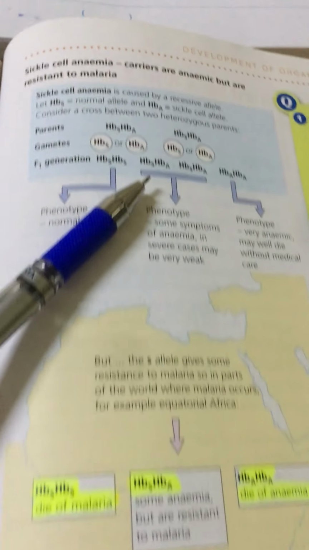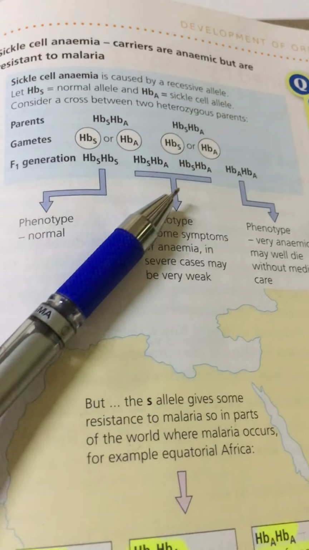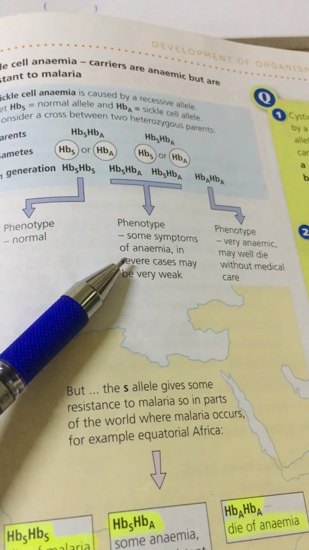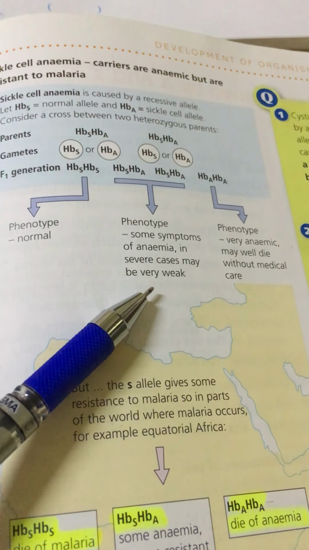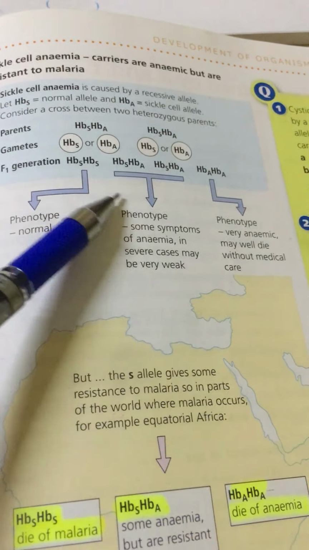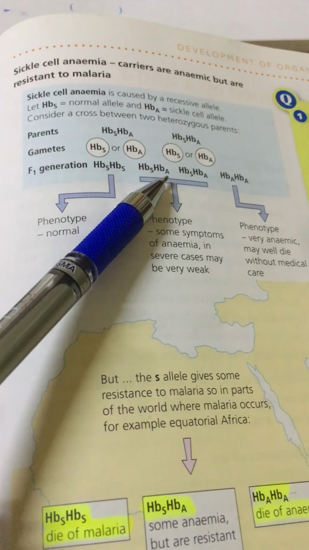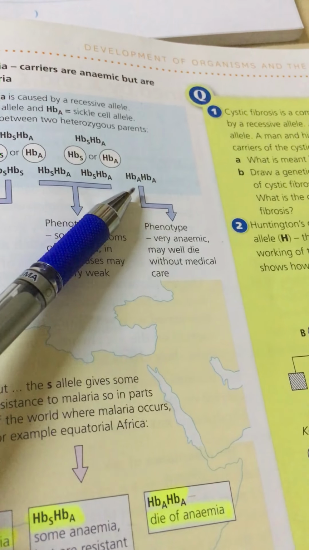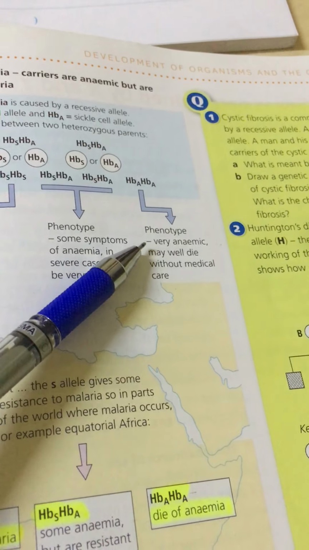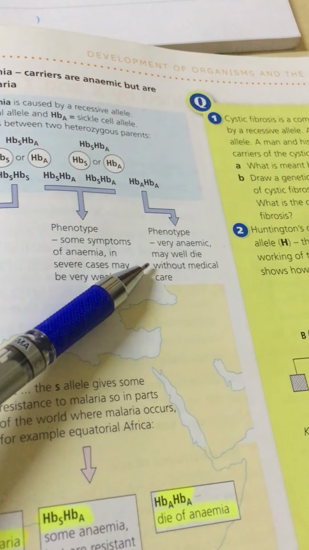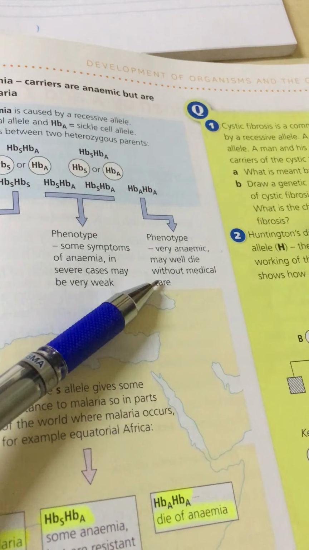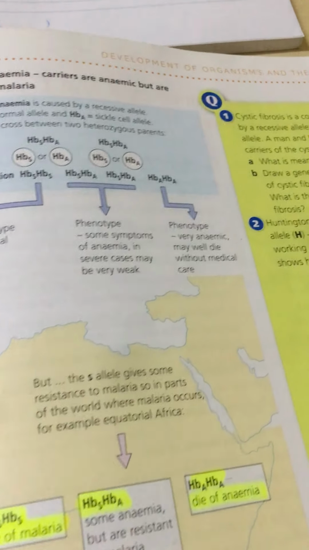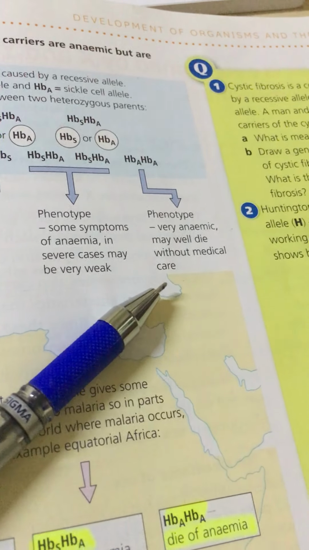And here in the middle we have HBS, HBA, and also HBS, HBA. The phenotype here shows some symptoms of anemia, in several cases may be very weak. They carry the anemia allele, but it's weak. Here we have HBA, HBA. The phenotype here is very anemic. That means it may well die without medical care. So this offspring needs medical care. Without medical care, the offspring may die.